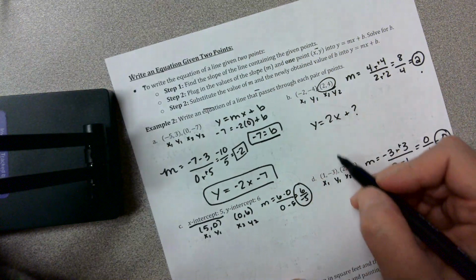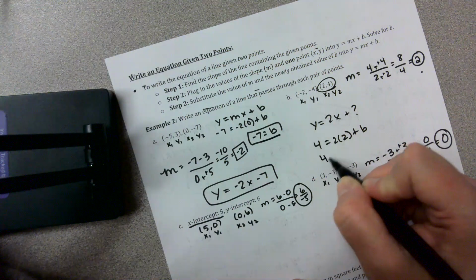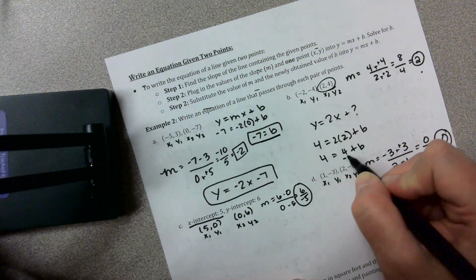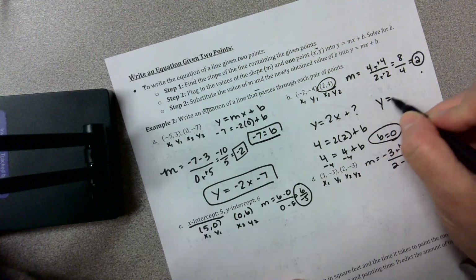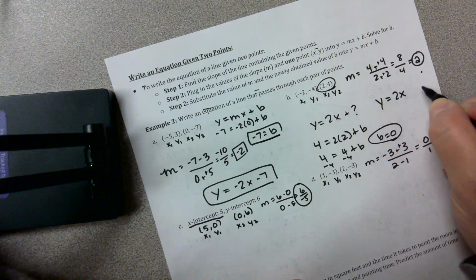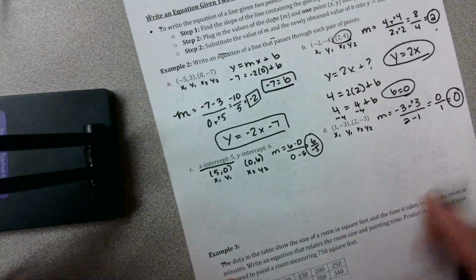We're going to use this one. I don't like the negatives. So 4 equals 2 times 2 plus b. 4 equals 4 plus b. B equals 0. Therefore, y equals 2x plus 0. We're going to do the same thing again here.